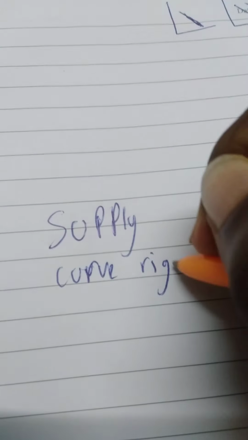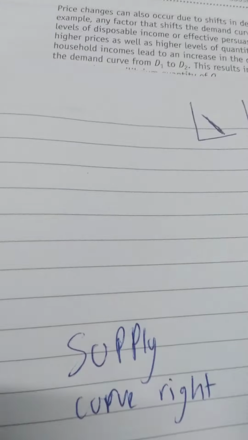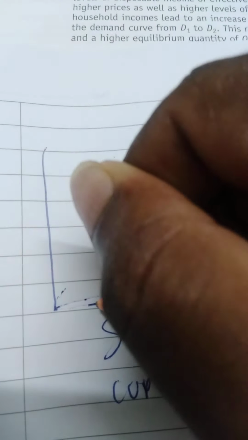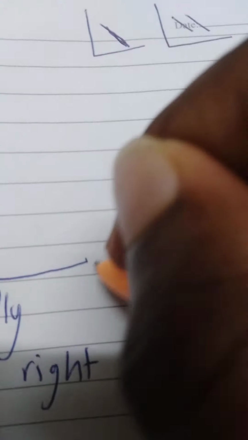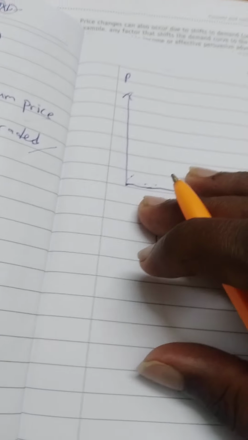Now the second example, going to the second example, same thing only. Now I'm going to tell you supply curve right. What if the supply curve goes right? Actually, if you are smart, you should know. Very easy only, but it's my duty to teach you. So I'll just draw P Q, same thing.